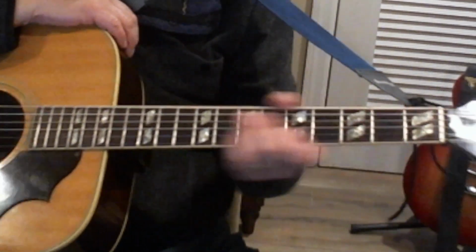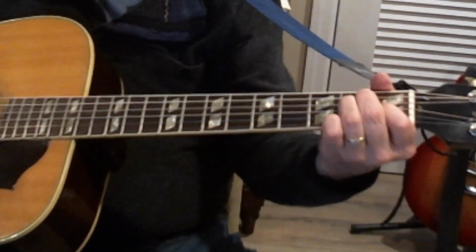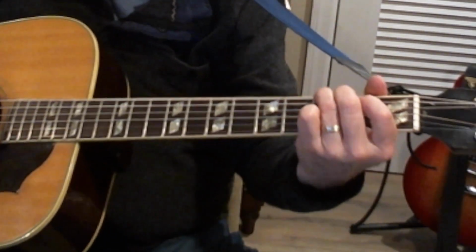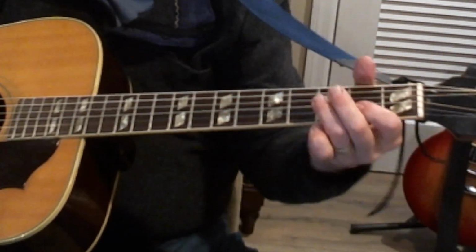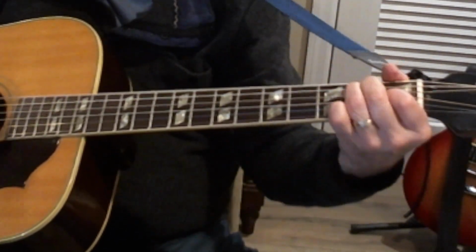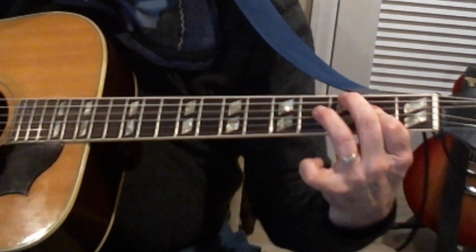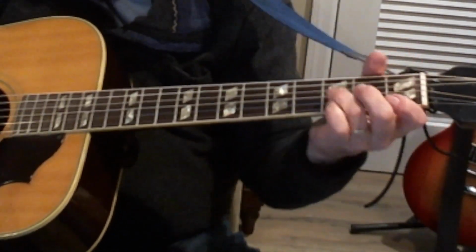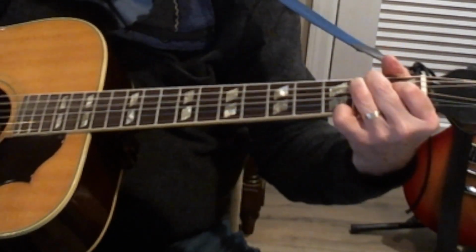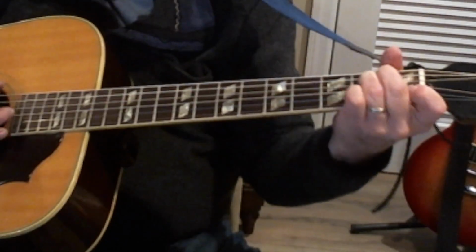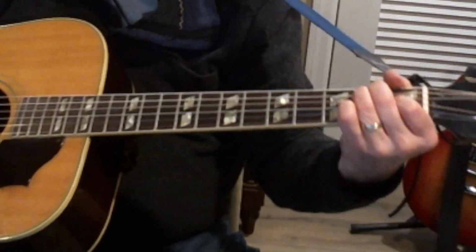Now we'll play the progression, and there are a couple of little fills in there, and I'll show you how to play those. Okay, so the intro ends with that bend, and then we've got the E chord. Okay, so that's basically it.